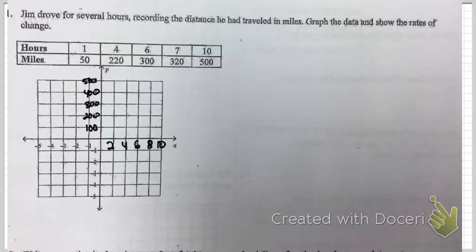All right. Now it says graph the data. Okay, let's graph the data. So I got point 1, 50; 4, 220; 6, 300; 7, 320; 10, 500. Now, is this a linear function? No. Is it continuous? Yeah, unless he's teleporting, right? Okay. So this is the first thing it's asking for.